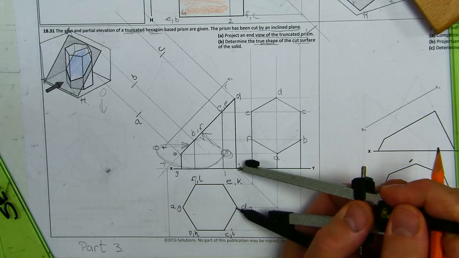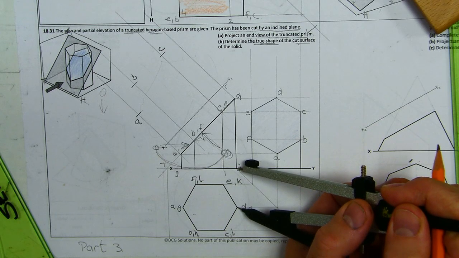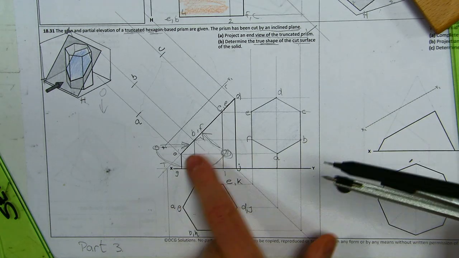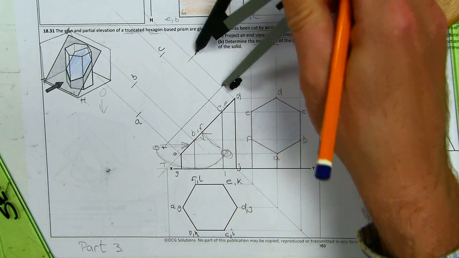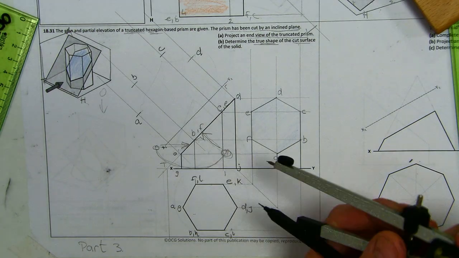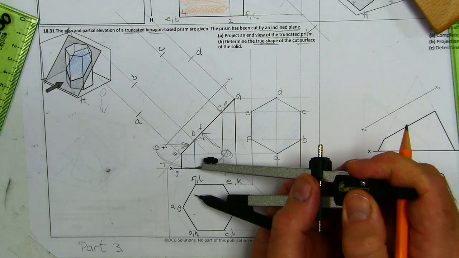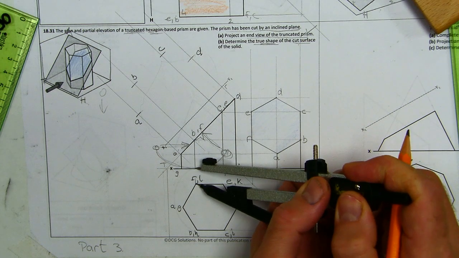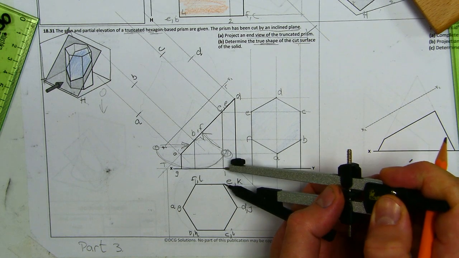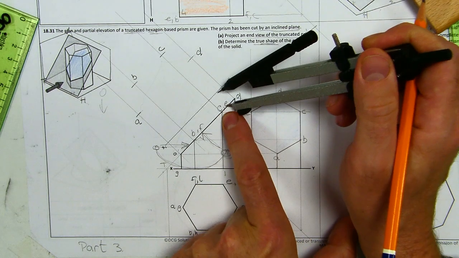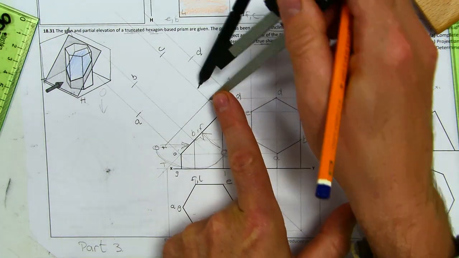Then from this XY line, we're going to measure down to D. We're going to look for D up here. There's D here. And we're going to measure out there. Finally then, we're going to get our compass. We're going to put it on the XY line. And we're going to measure to the line F. And E is going to be the same distance away. We're going to find E here. And mark it out here.